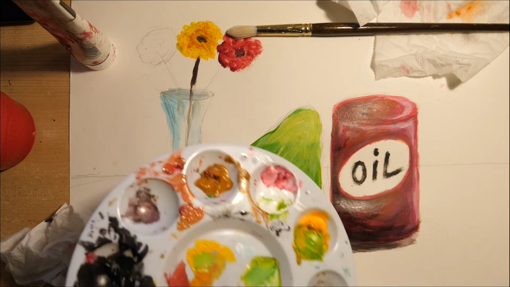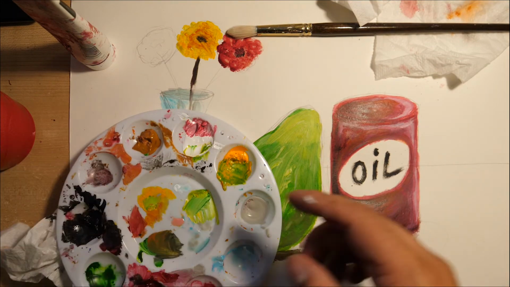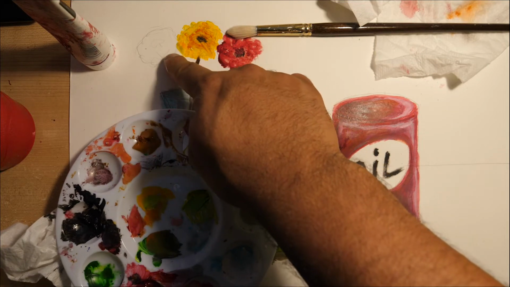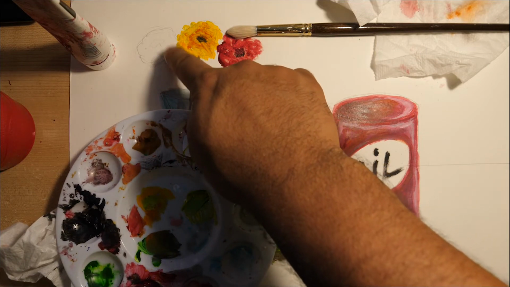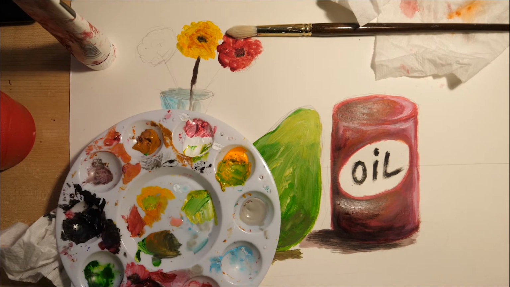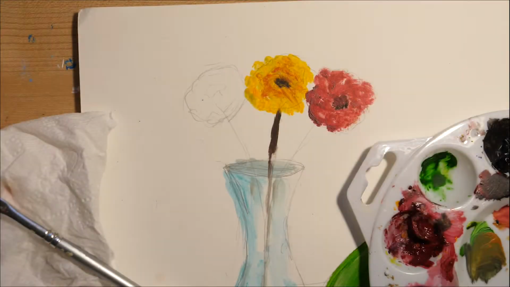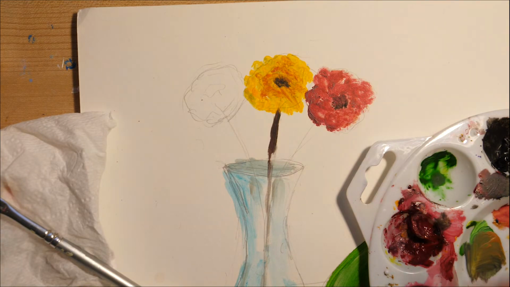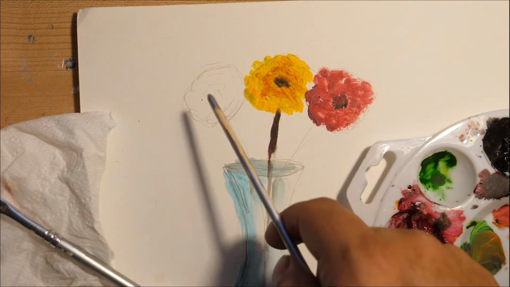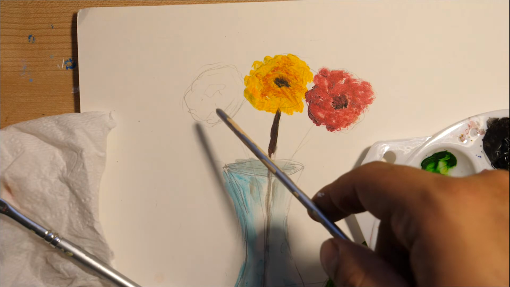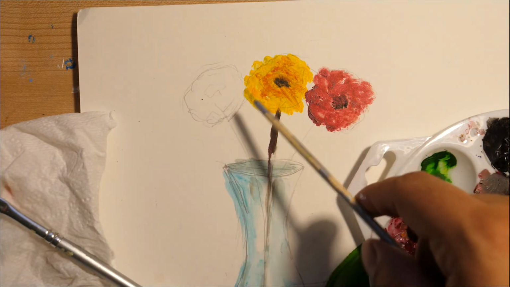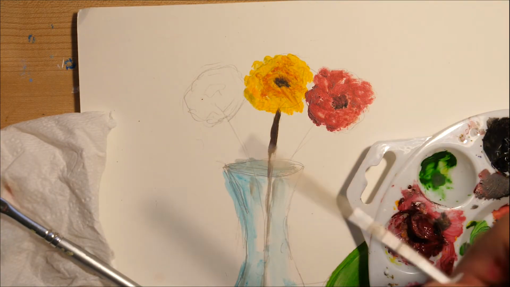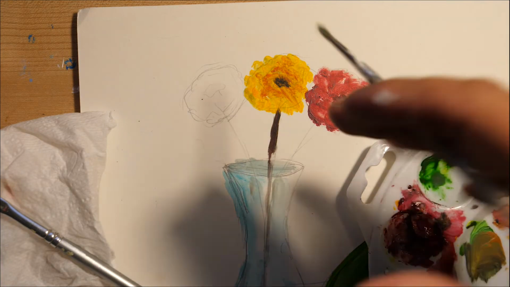Alright, I'm going to take a little break, and we're going to go ahead and paint this flower here. I'm going to show you how to do it real quick. Alright? We'll be right back. Okay, we are back, and this time we're going to move on and paint this flower. And I'm going to show you a quick way to paint flowers, even though you may not know how to make flowers.